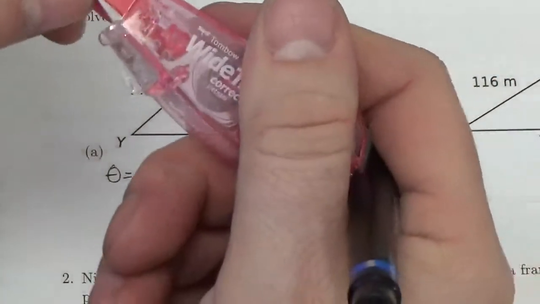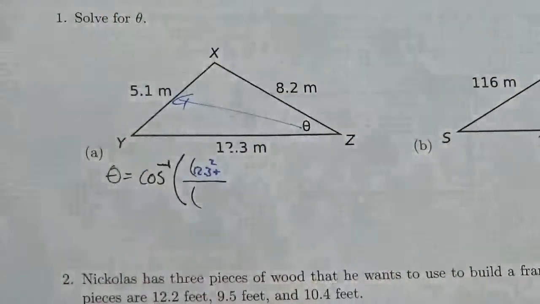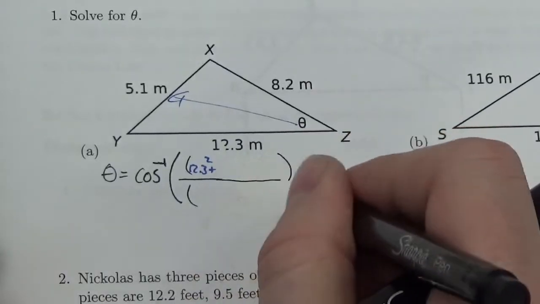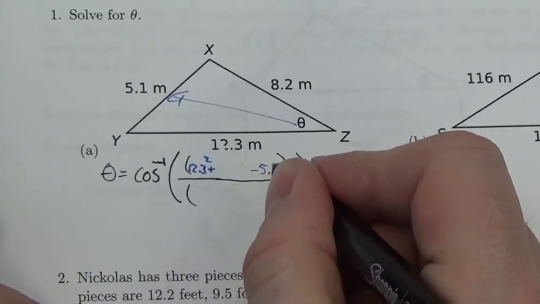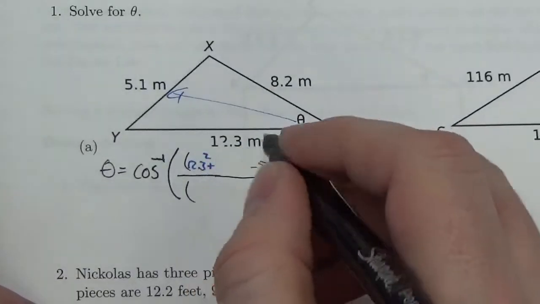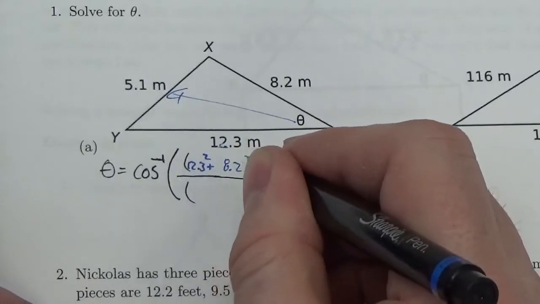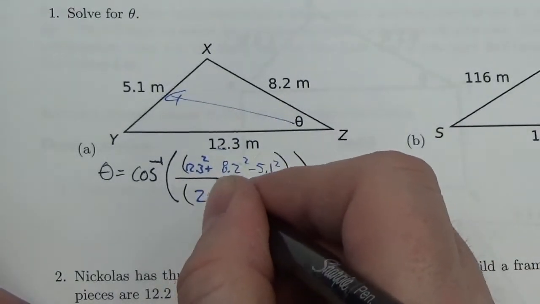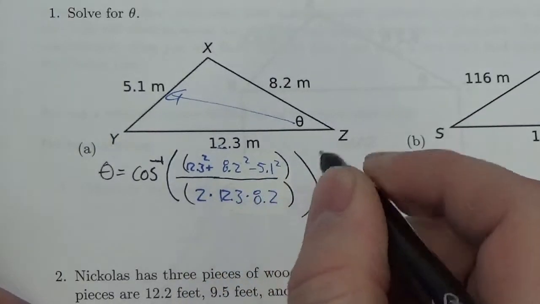Oh, oops, my tape is falling apart. Wow, all sorts of things going wrong with this one. So let's make this a little bit longer. Put brackets there, and brackets in the bracket right there. So I'm going to subtract 5.1 squared up here. It's going to be 12.3 squared plus 8.2 squared in the numerator. And then down here it'll be 2 times 12.3 multiplied by 8.2.